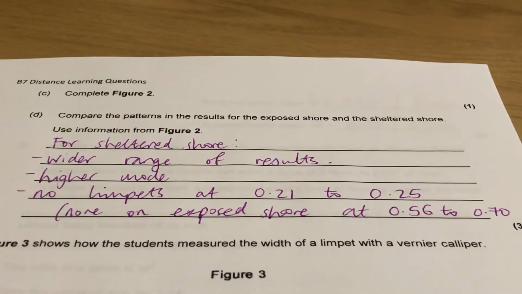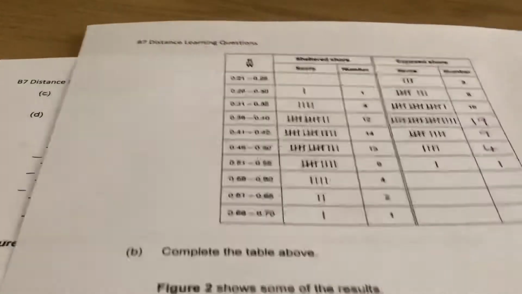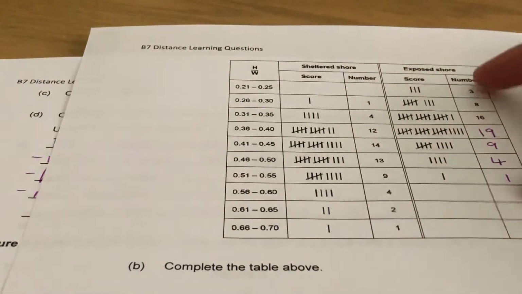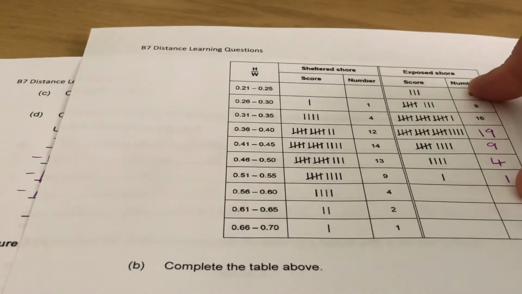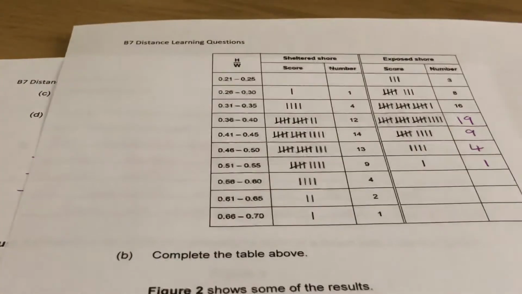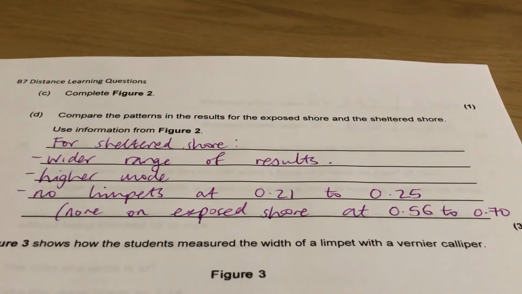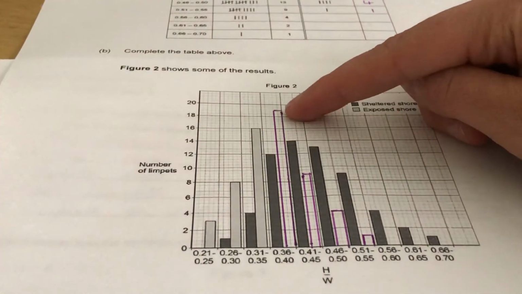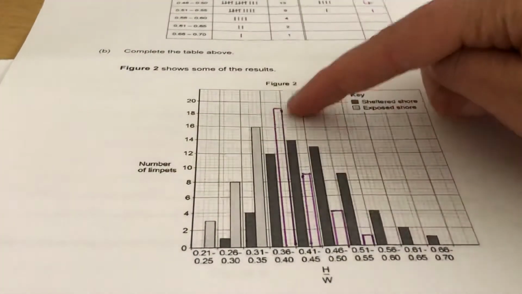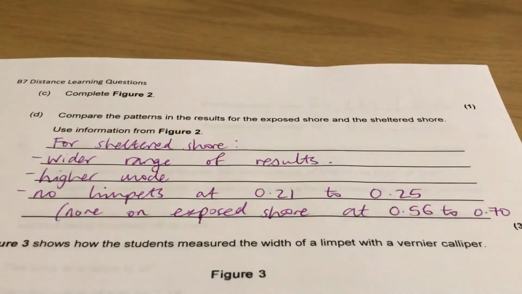Compare the patterns in the results for the exposed shore and the sheltered shore. So we can say all of these statements for the sheltered shore, or we can say the opposite for the exposed shore. So we've got a wider range of results in the sheltered shore. So we can see here all of these results compared to this narrower range of results on the exposed shore. We've got a higher mode, as we can see here on the graph. This one being the mode, number of limpets, so the most common.